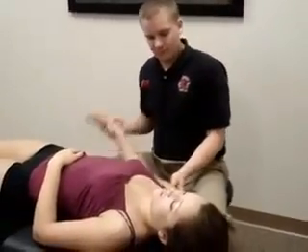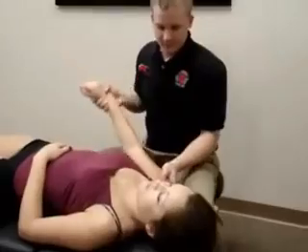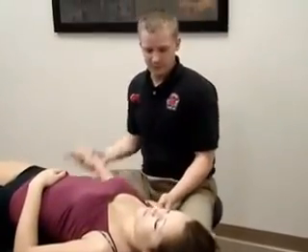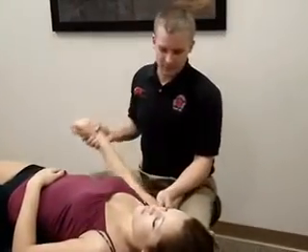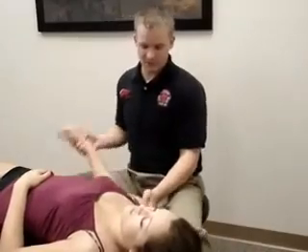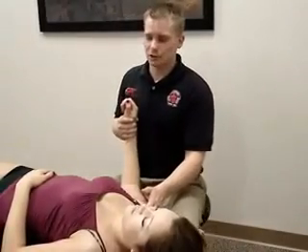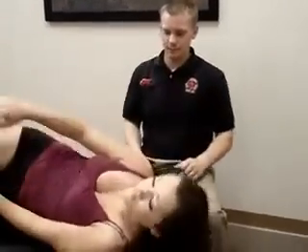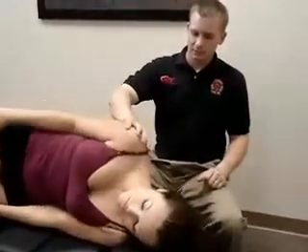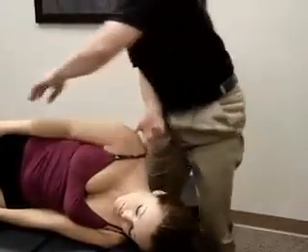Now with Amanda, I've been working on the muscles in her shoulder, the deltoid muscles, the bicep muscles. We worked a little bit into the chest muscles. I'm now going to have her turn on her side, face that way, and we're going to work a little bit in the back of the shoulder girdle.